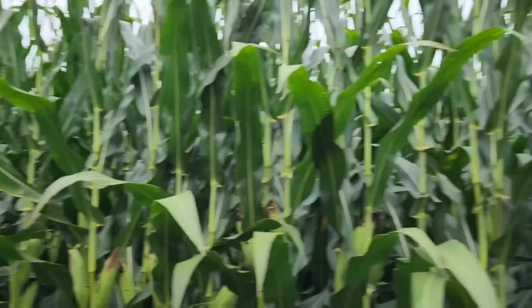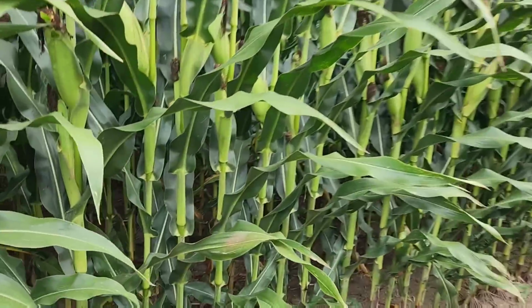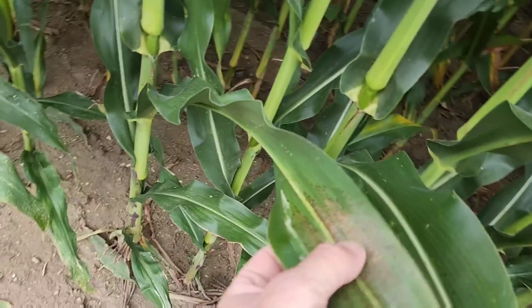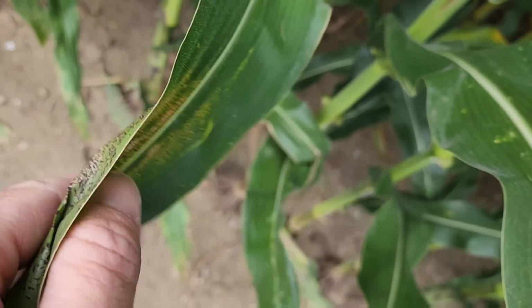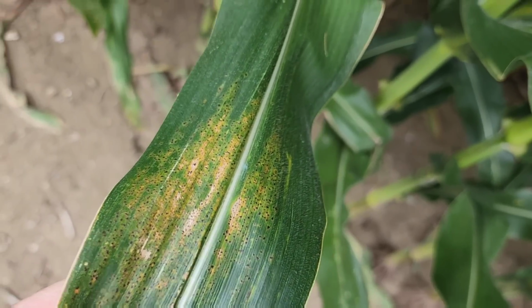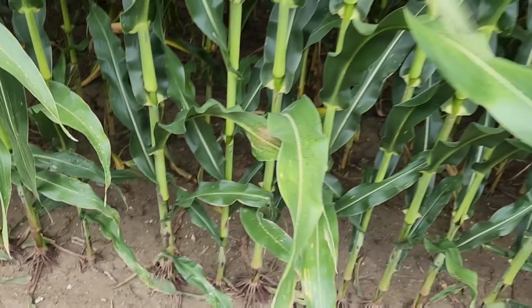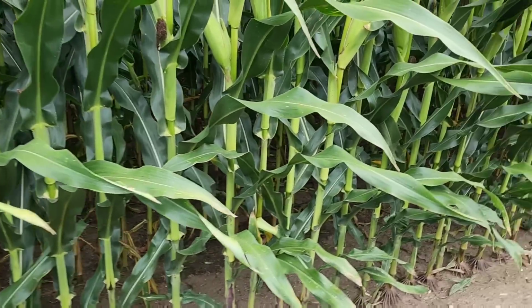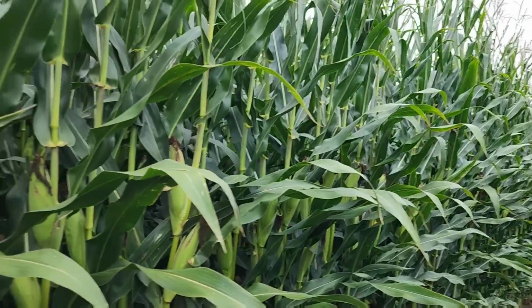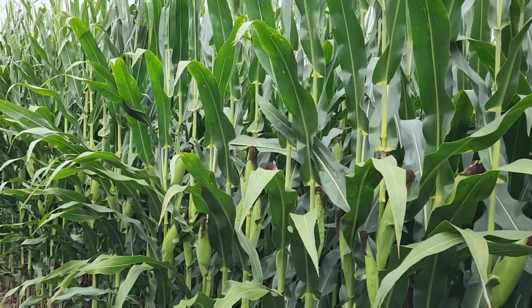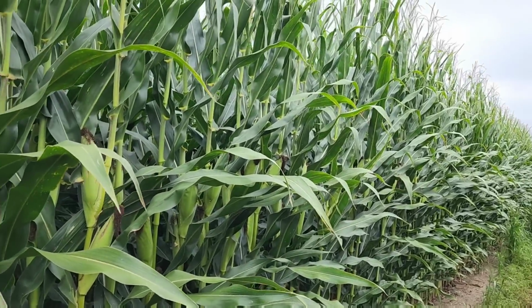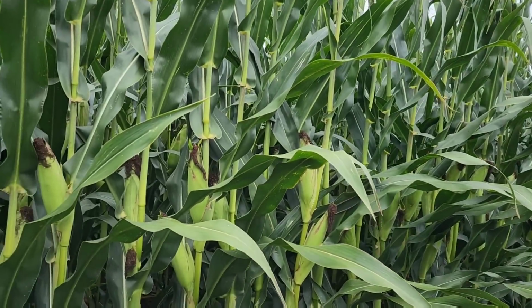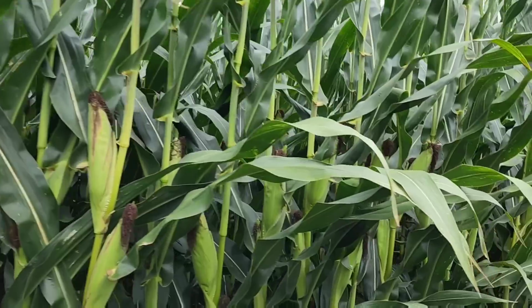I came over to where the other hybrid is, and I found this leaf. You can see this is actually on the underside where all that tar spot is, but you can see how it's killing the leaf tissue off, and that leaf is going to die fast. So it is what it is. It's a little bummer because I'm sure that we're losing a little bit. The question is how much.